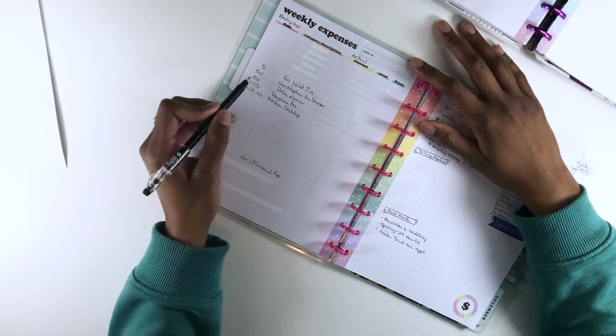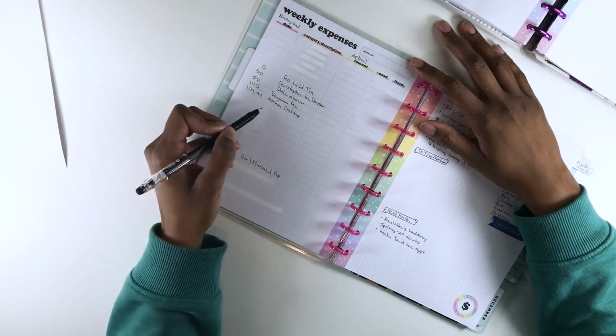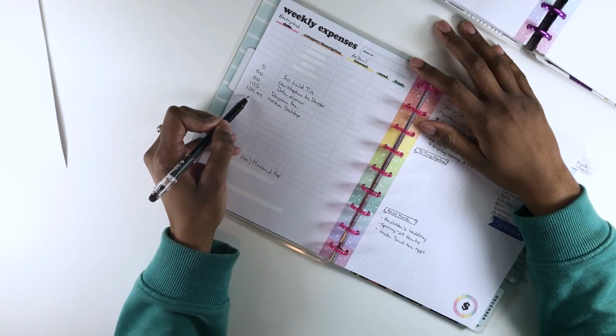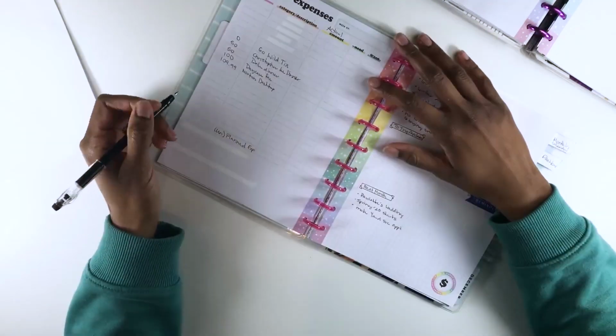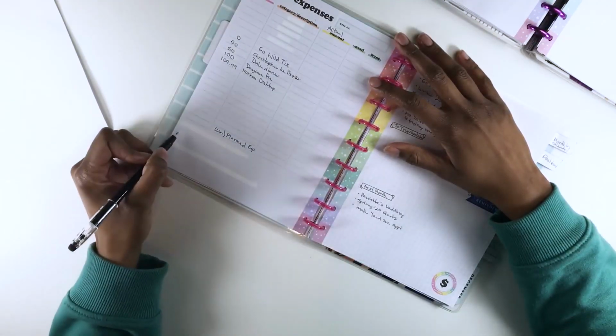Or if it's something other than Go Wild that I just didn't know about, I'll just write it right here and write the budgeted amount as 0, and then the actual amount will be what I spent. Okay, and then down here is dot grid.